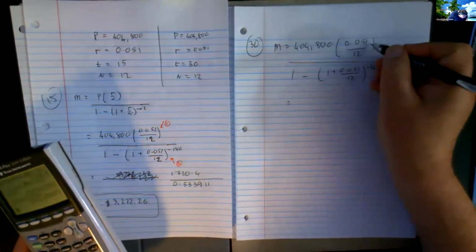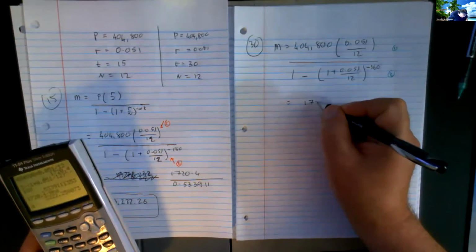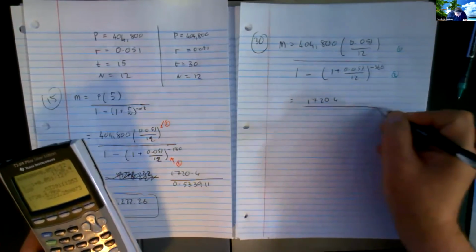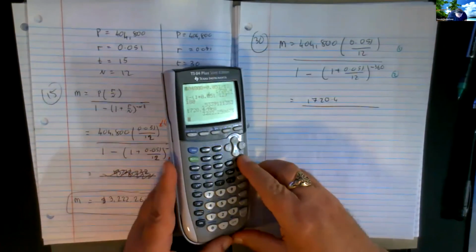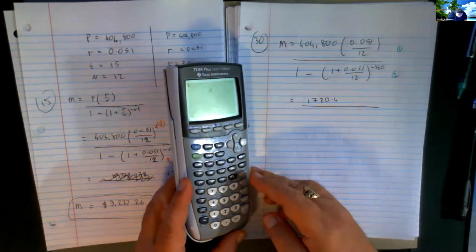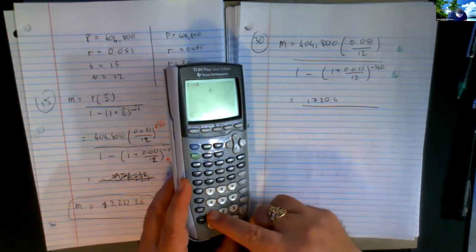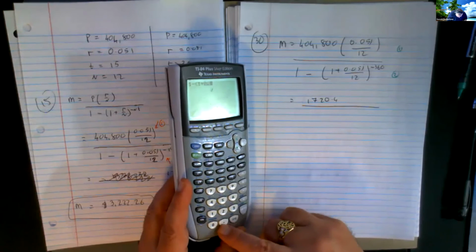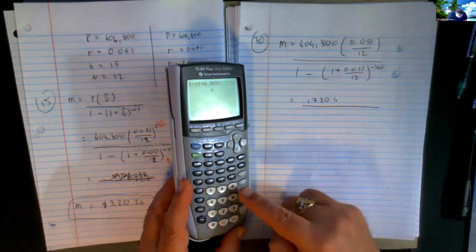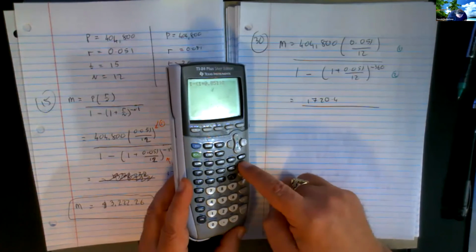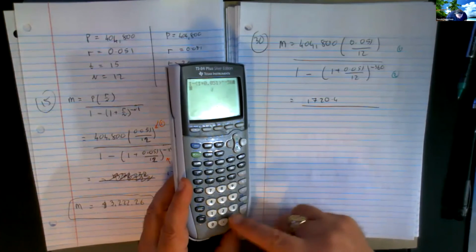Since the top one is the exact same calculation, I'm not going to do it again. I know what it is. The bottom one, however, is a new set of numbers. So 1 takeaway bracket, 1 plus 0.051, close the brackets, to the power of negative 360.